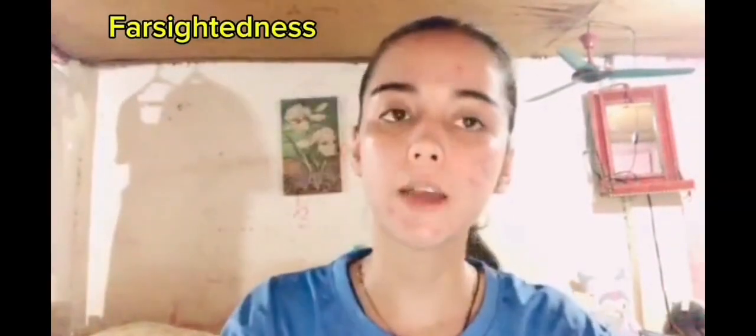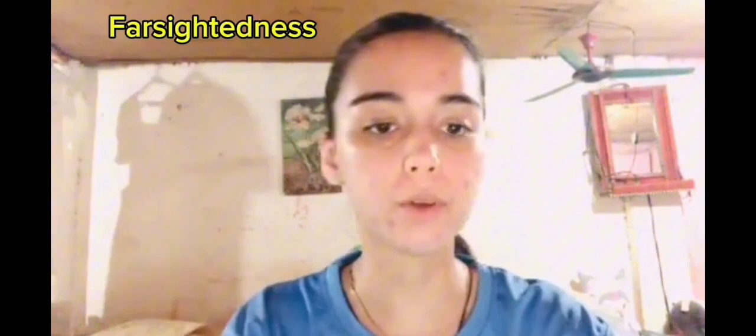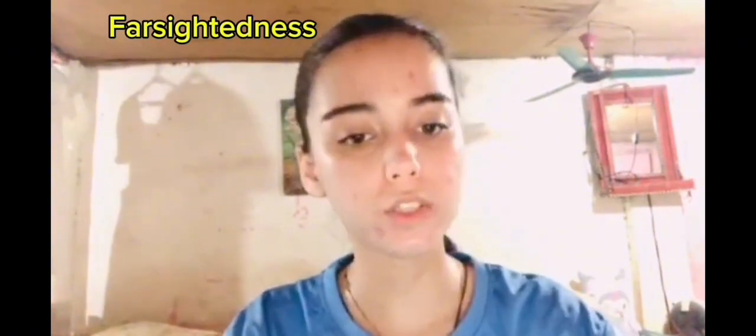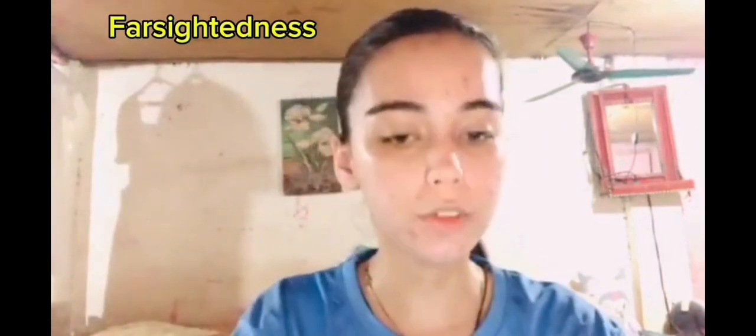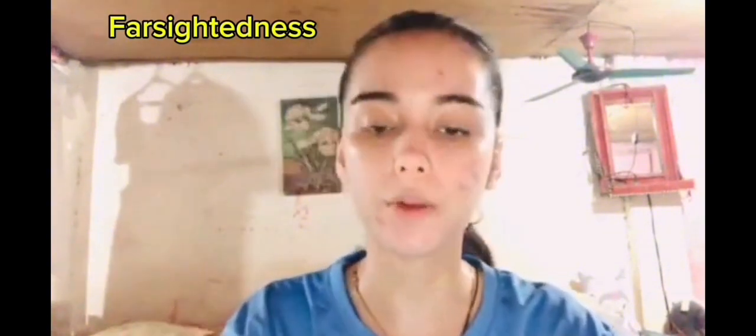Farsightedness, also known as hyperopia, is a common refractive error where nearby objects appear blurry, while distant objects can be seen more clearly. This condition occurs when the eyeball is too short or the cornea has insufficient curvature, causing light rays to focus behind the retina instead of directly on it.